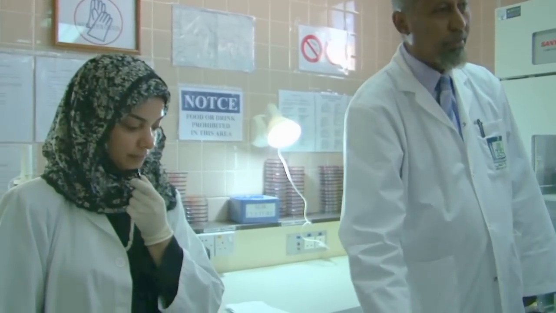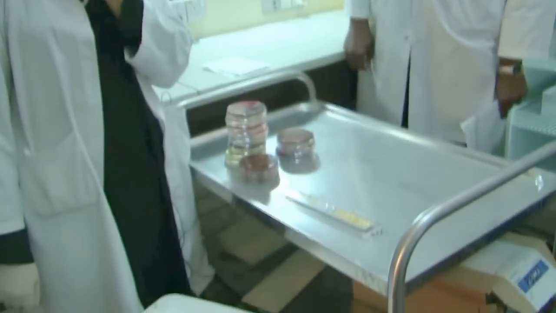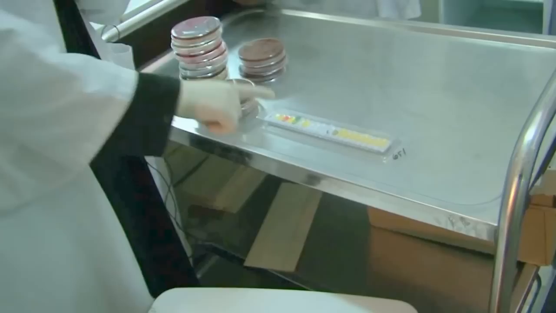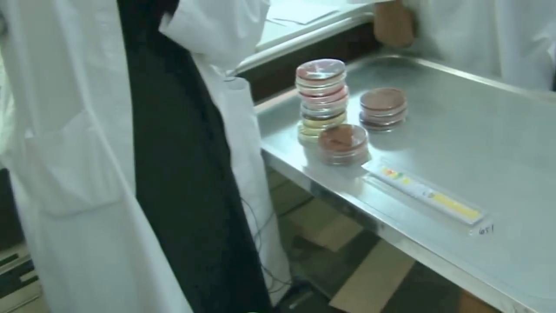You know how to read it? You will compare your color here with this colored chart, as you see.